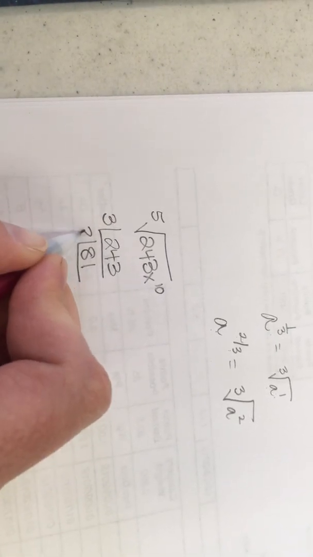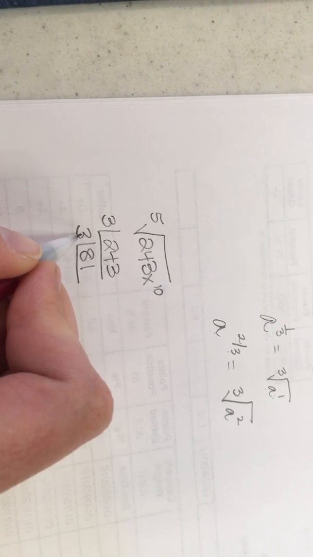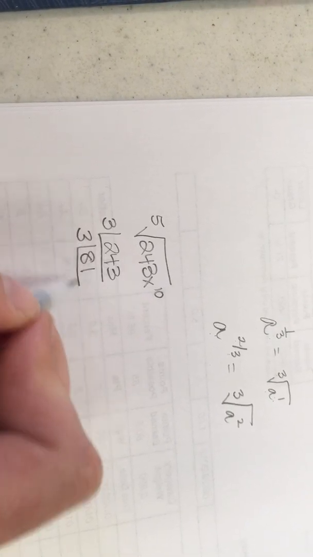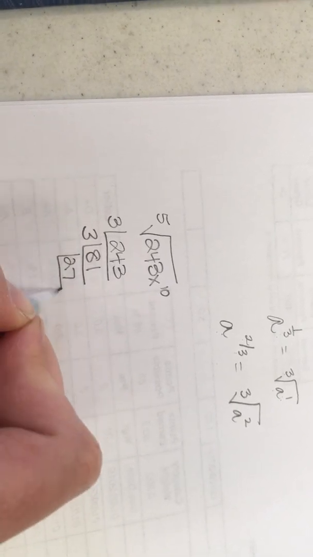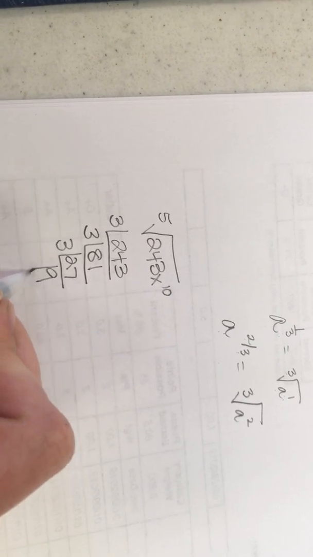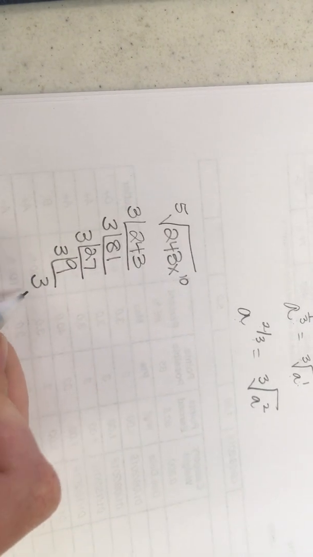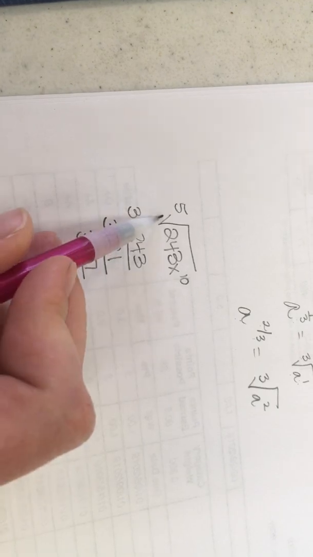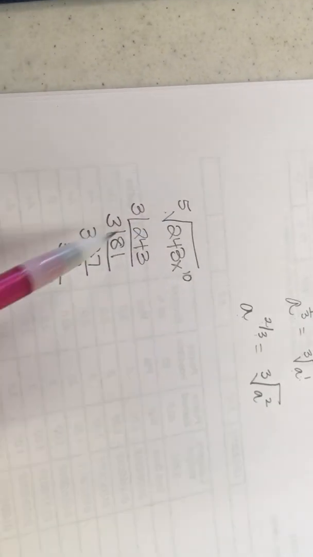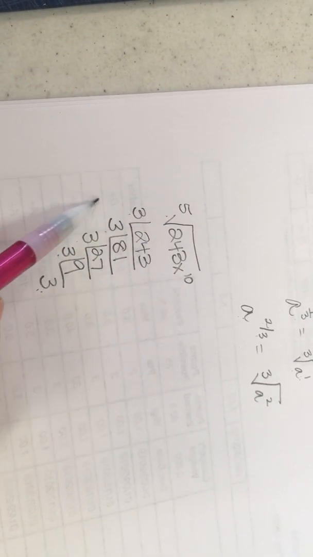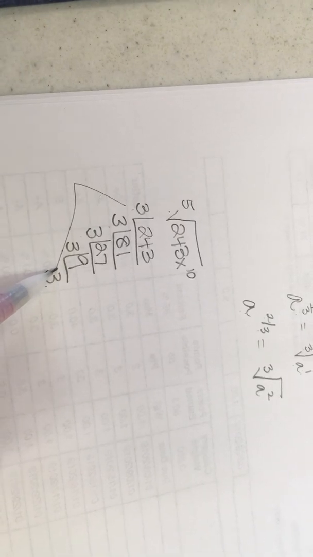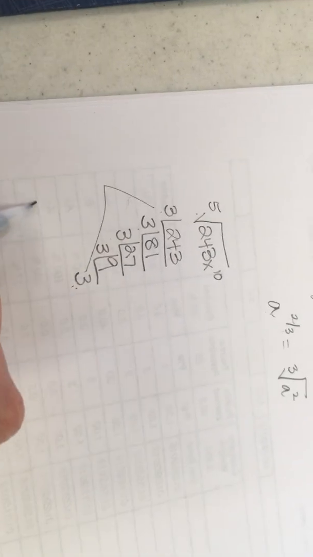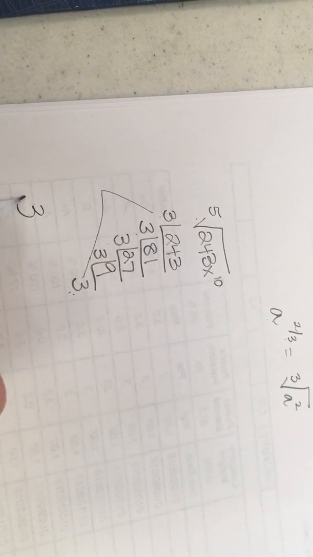I'm going to take 3 out again. That would be 27. 3 out gives me 9. 3 out gives me 3. That's prime. Now remember, this is a 5th root. So I'm looking for a group of 5s. 1, 2, 3, 4, 5. Awesome. So this means this is a perfect 5th power. So the 3 gets to come out front.